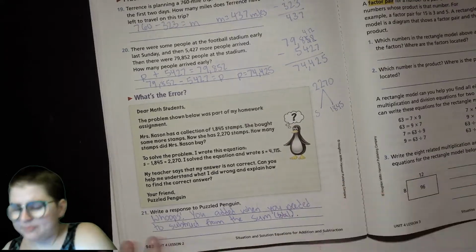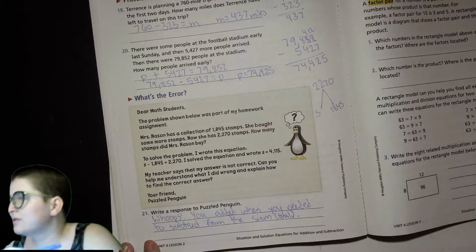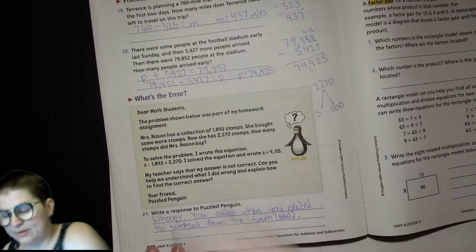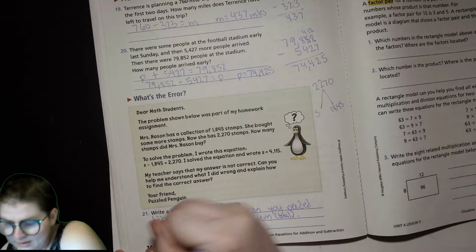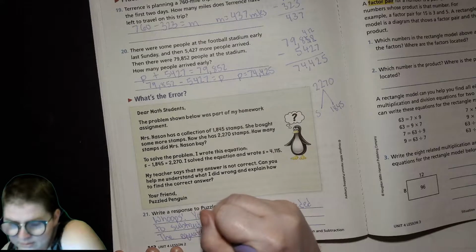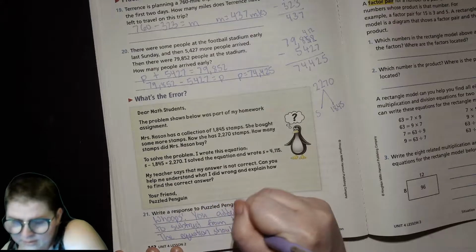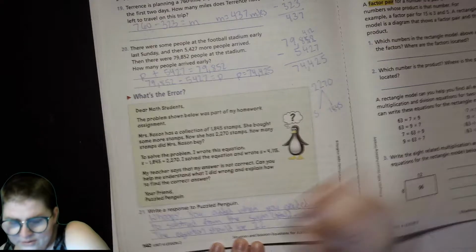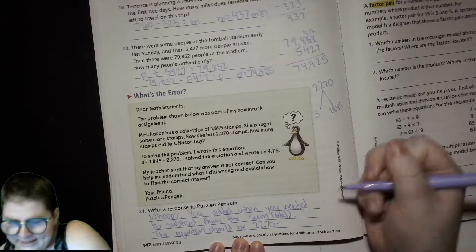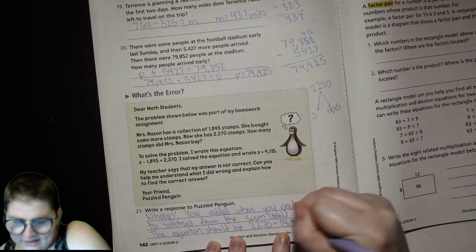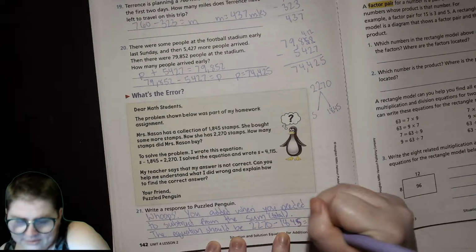Okay. So then the equation should be 2,270 minus 1,800 equals S.